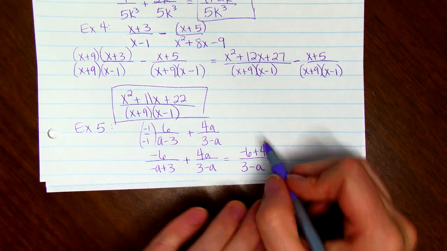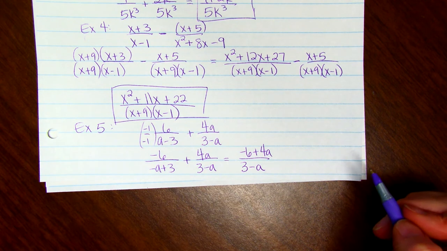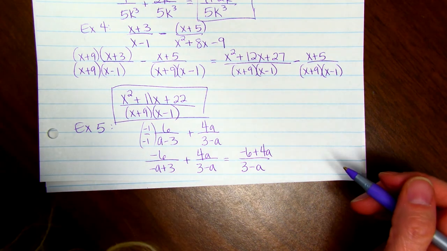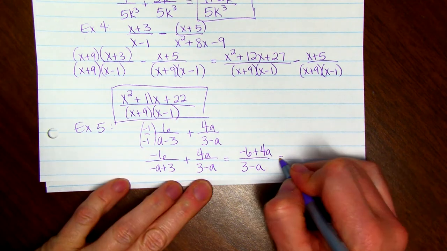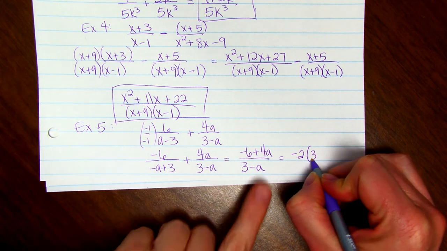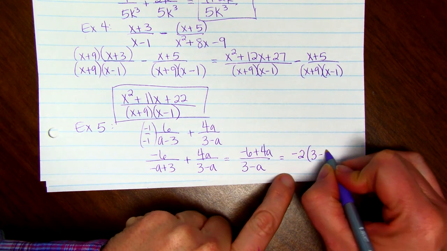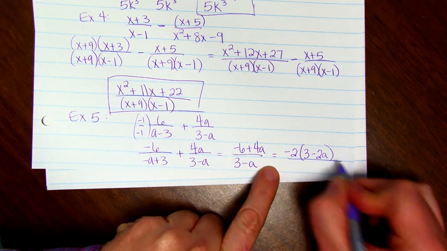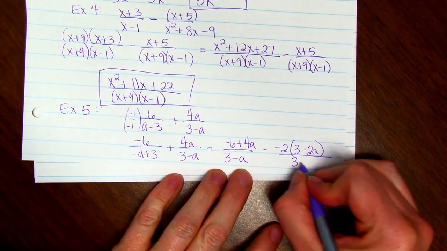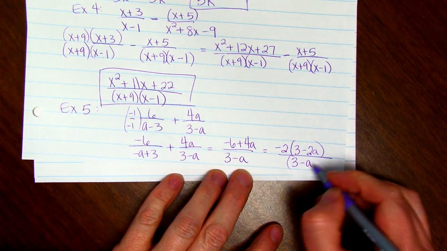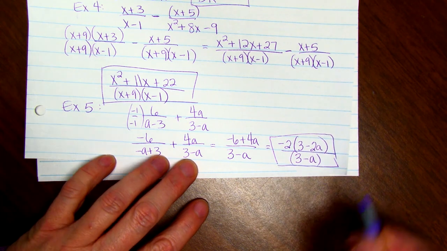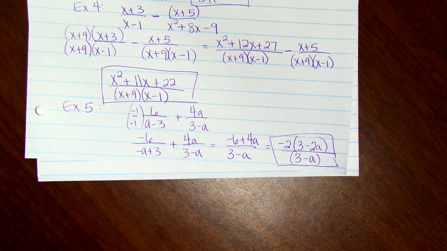which I'm going to take out, let's see, can I take out a negative 2? So if I take out a negative 2, I'm left with 3 minus 2a, all divided by 3 minus a. I can't cancel anything, so this is my final answer. And that's the end of the lesson.